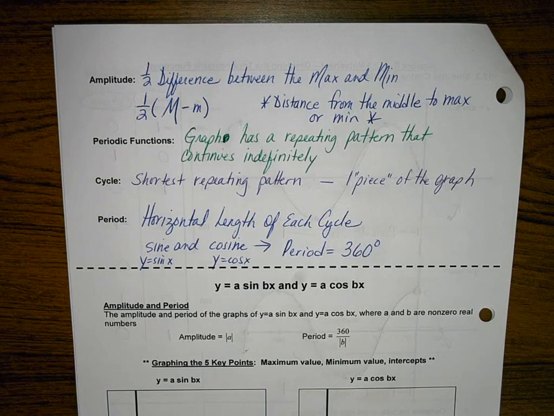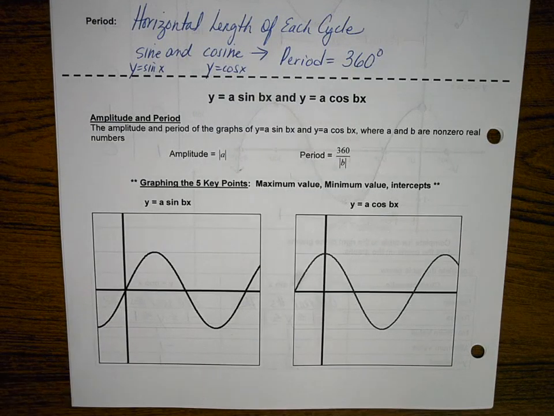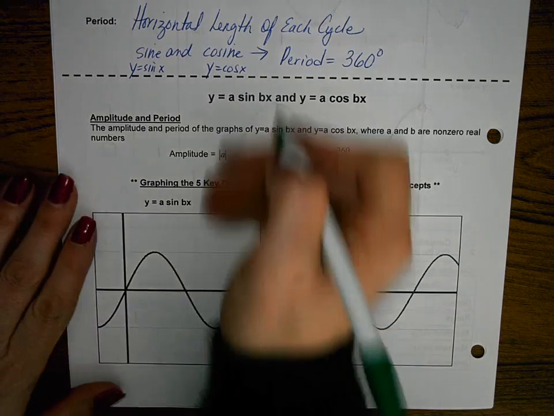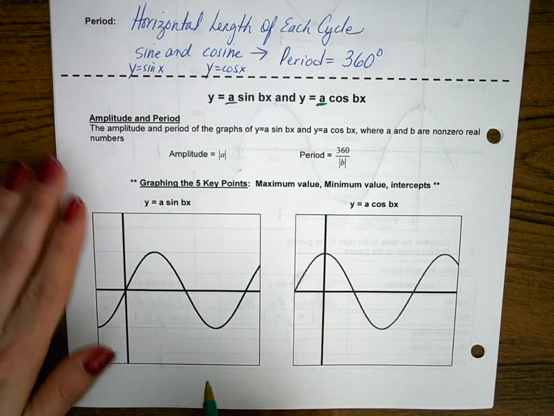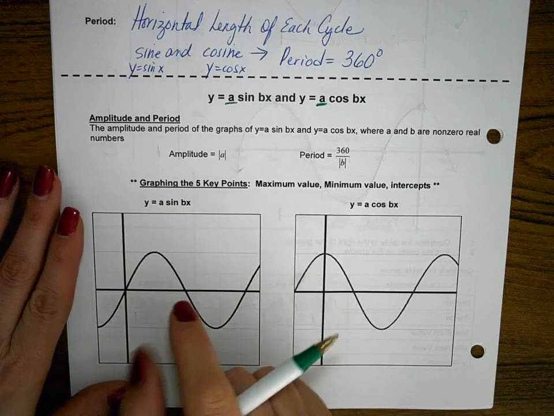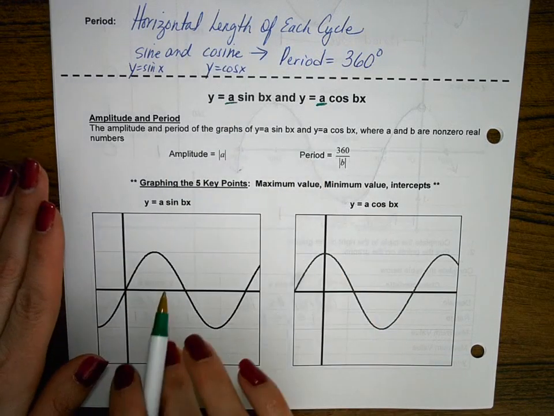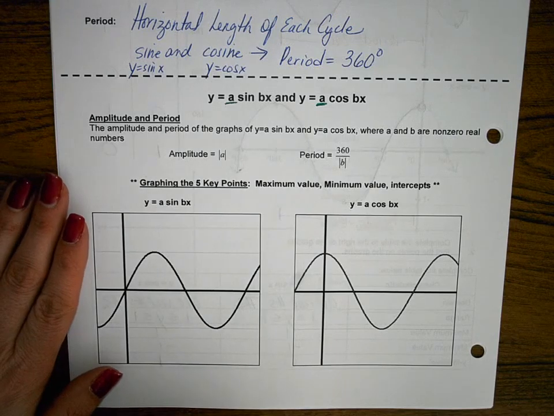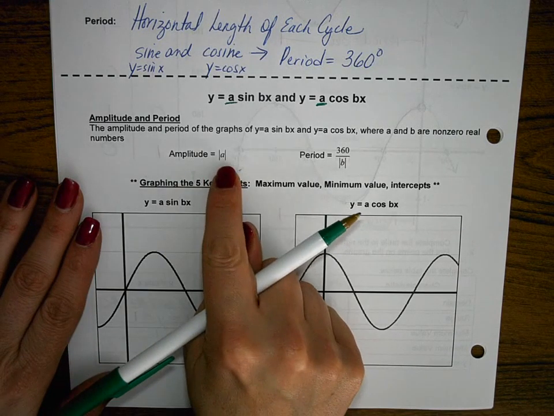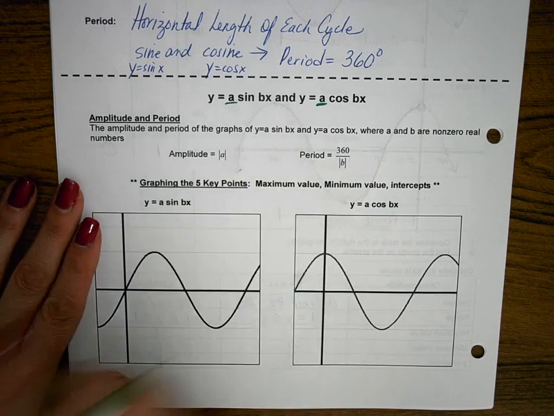Questions so far? All right, now let's take a look here. y is equal to a sine of bx, and y is equal to a cosine of bx. We have a number out in front, which is the a. The a is the amplitude. It tells us the distance from the middle of my graph to the top and from the middle of my graph to the bottom. The amplitude is the absolute value of that number out in front.